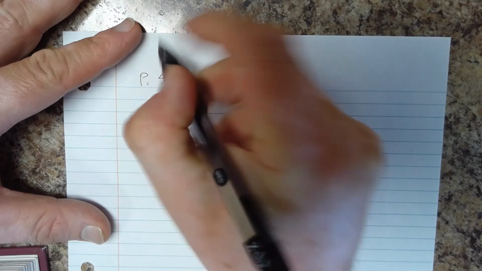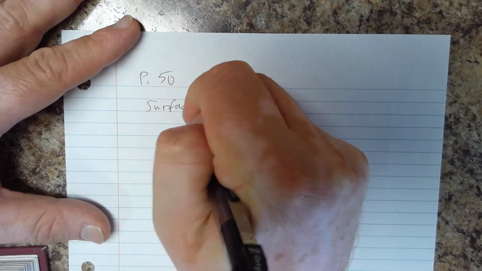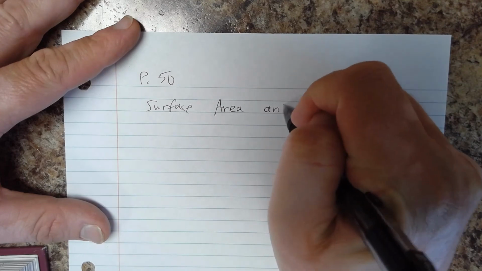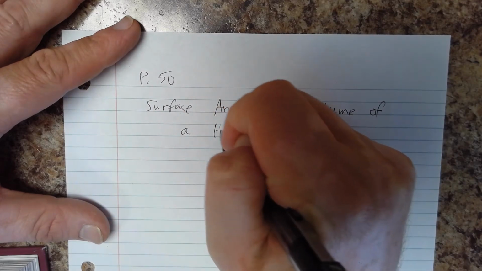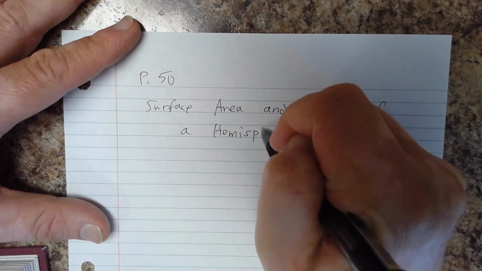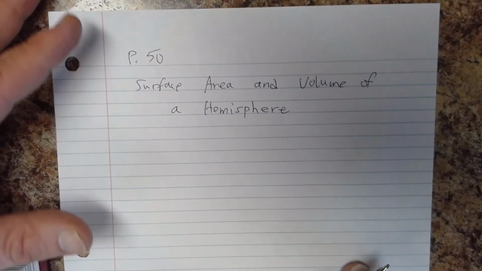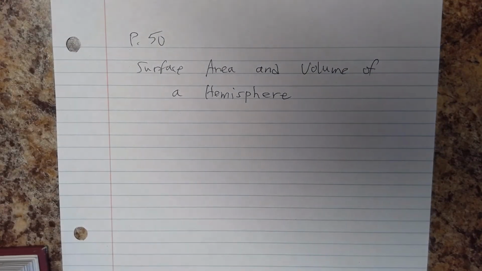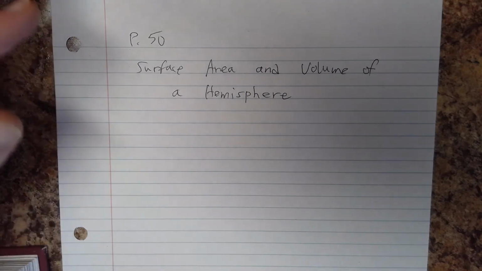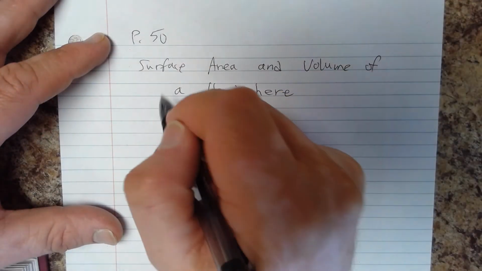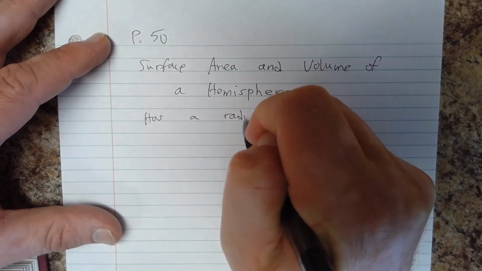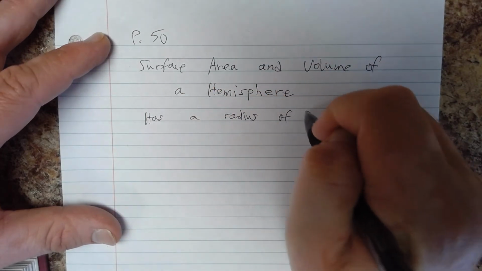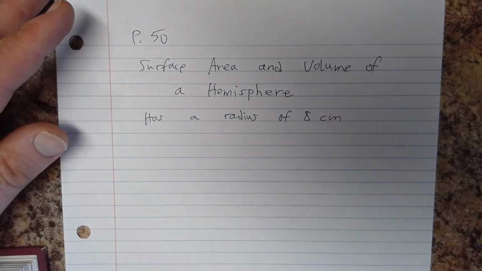The hemisphere is almost the same thing. So this is page 50. Surface area and volume of a hemisphere. Half of a sphere is a hemisphere. Surface area and volume of a hemisphere. All right. This particular hemisphere has a radius of 8 centimeters.